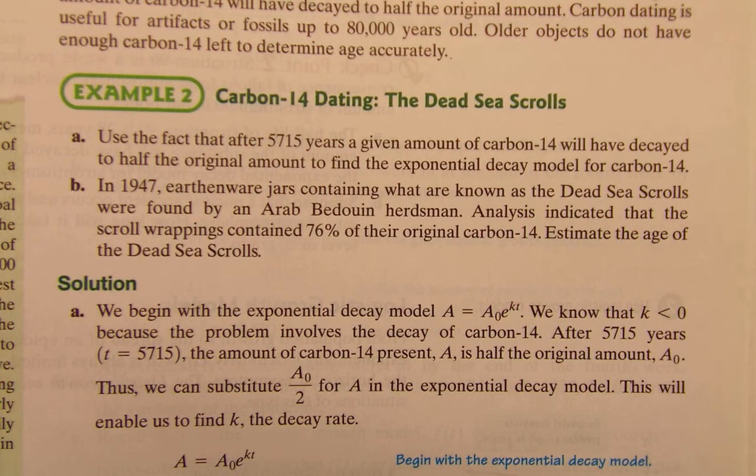So after 5,715 years, only half of the fossil is left. And then it asks us to write an exponential decay model. Then it says in 1947, earthenware jars containing what are known as the Dead Sea Scrolls were found by an Arab Bedouin herdsman, and the analysis indicated that the scroll wrappings contained 76% of their original carbon-14. So, if it contains 76% of the original carbon-14, we can estimate the age of the Dead Sea Scrolls. Now that's a lot of information. Let's go ahead and kind of break down what it's asking us to do and what they gave us.